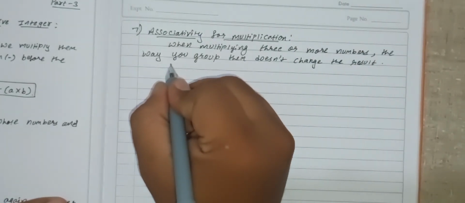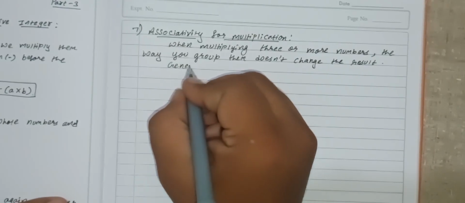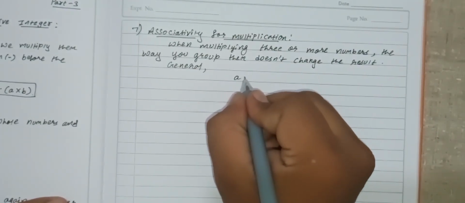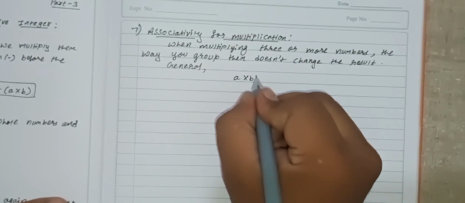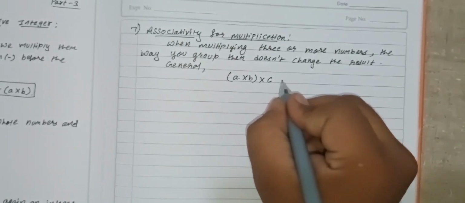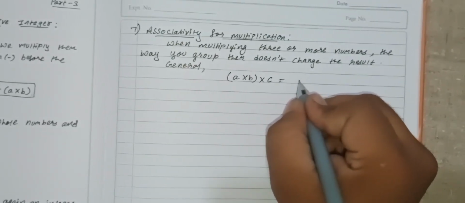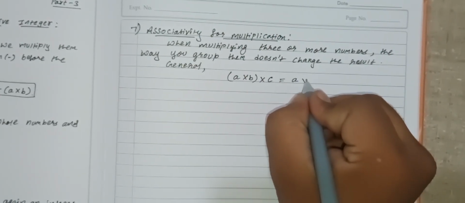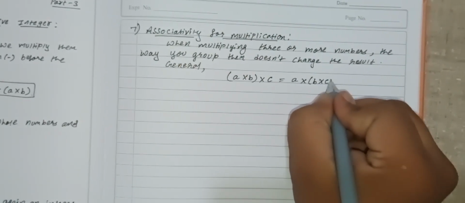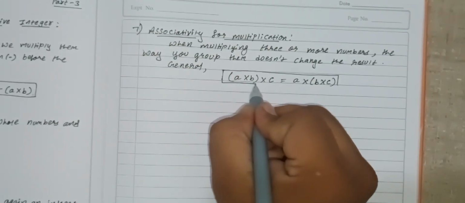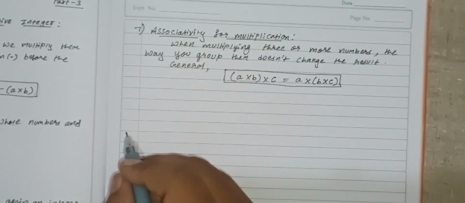The general form of this associative property for multiplication: I have taken three integers a, b, c, and I made the first group a into b, so a into b into c is the same as a into b into c with a different grouping. Children, this is the general form of the associative property.